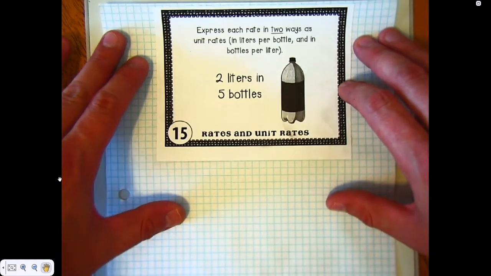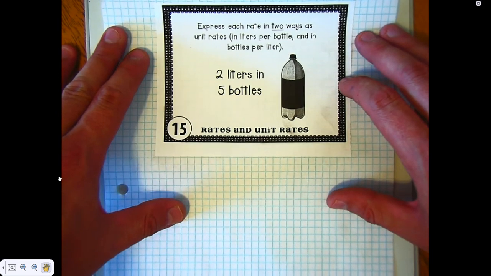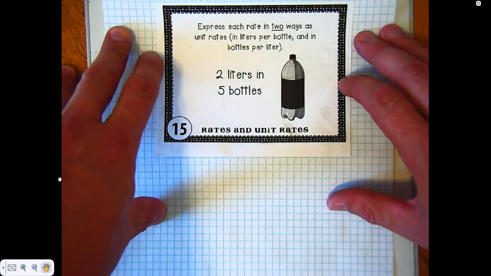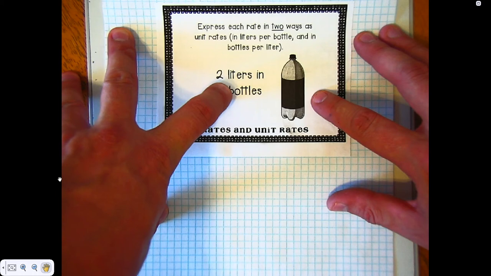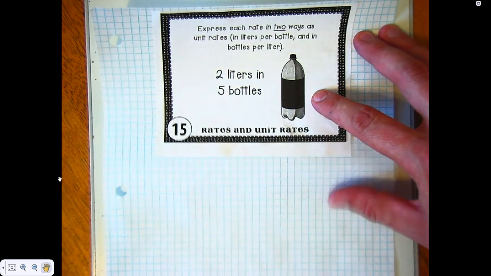To work out on my own, to be turned in, will be number 15. This one you'll do exactly just like we did the previous one. Make sure to include your units for liters and bottles. Do not just give number answers. The next problem I'm going to explain to you is number 17.